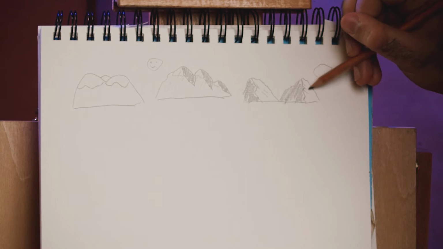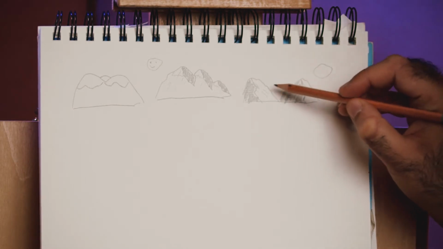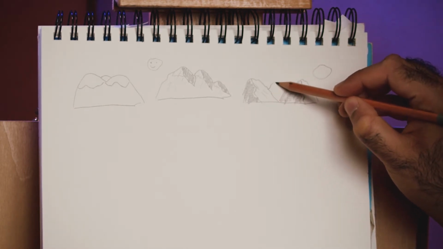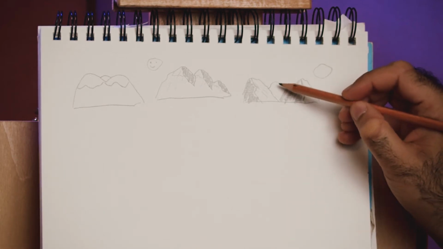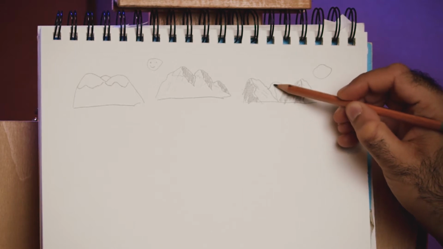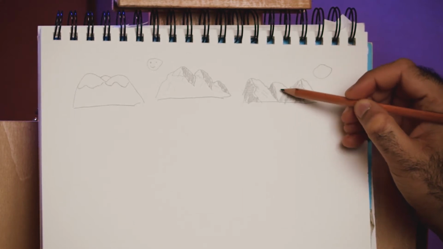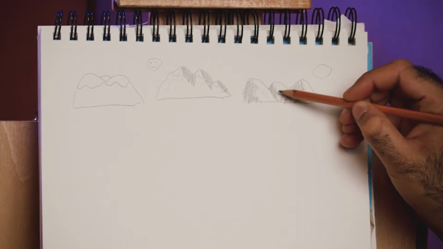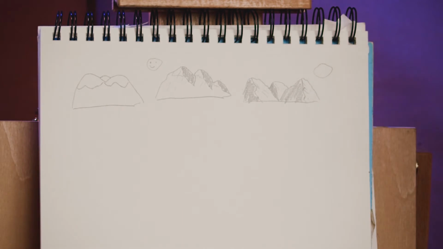Something you can use to fix that is by adding another mountain of a different size in the background or in the foreground. Now, you can almost see into the mountainscape.